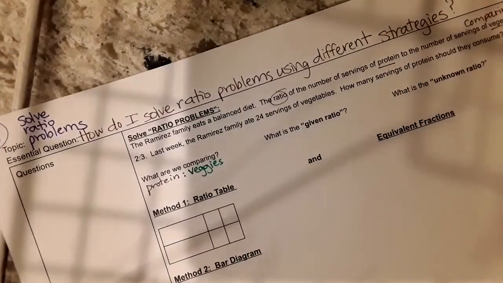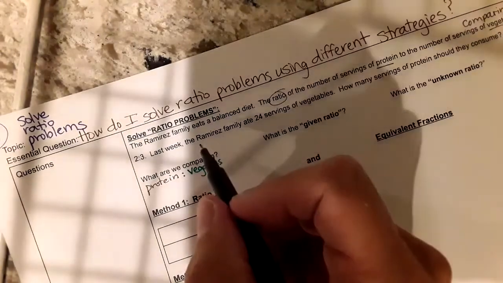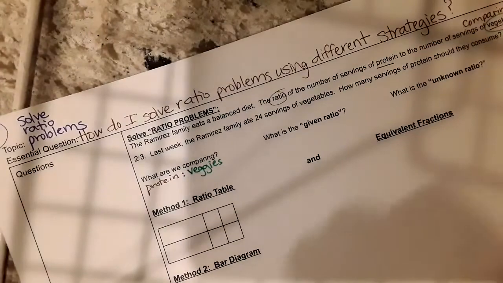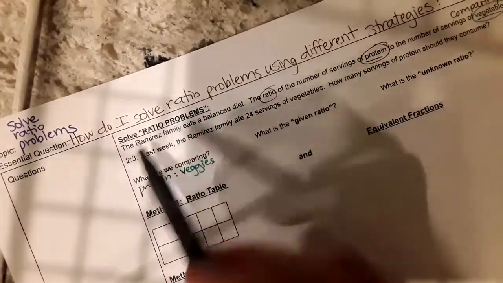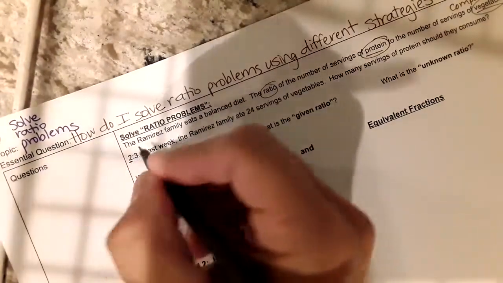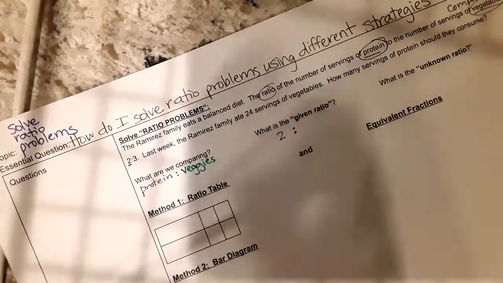Very healthy for you. All right, so I'm going to go ahead and color code that as well up here. Vegetables, protein, and the given ratio, we were told. It's 2 to 3.